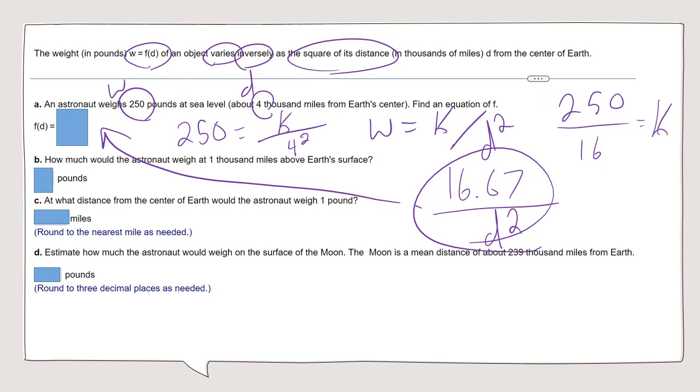The follow-up question says, how much would an astronaut weigh at 1,000 miles? And so I go, oh, good, 1,000. So I'm just going to type in the 1,000 for D. But here's the catch. Every part of this question has a catch. The catch here is that the 1,000 miles above Earth's surface is not what I'm going to plug in because this is measured from the center of the Earth.